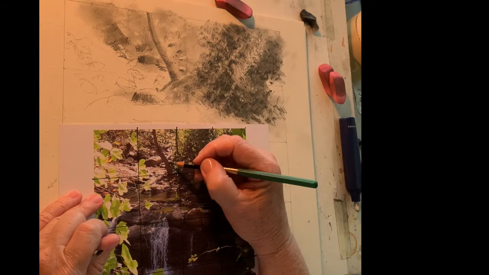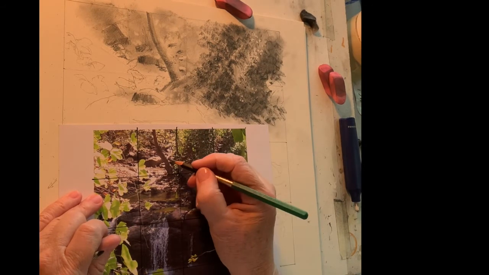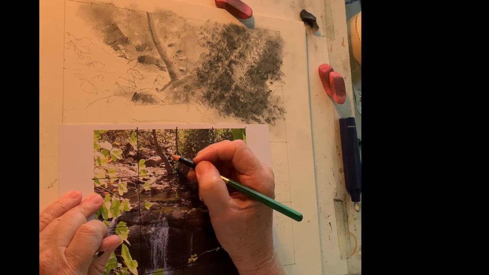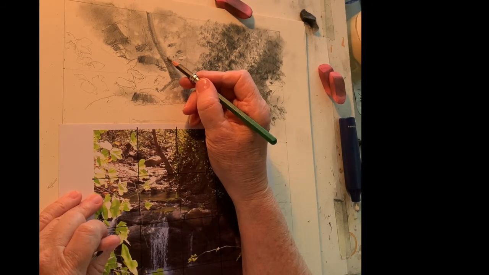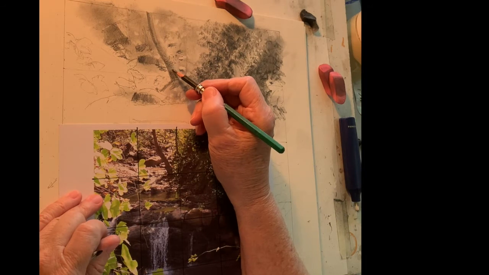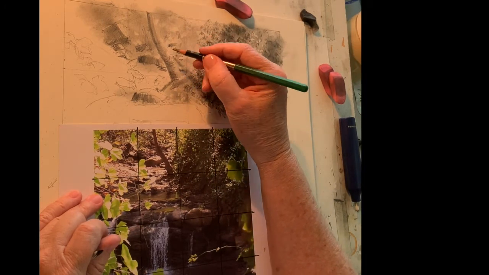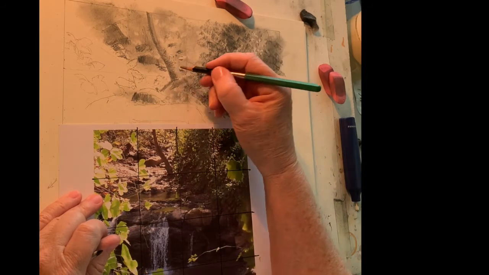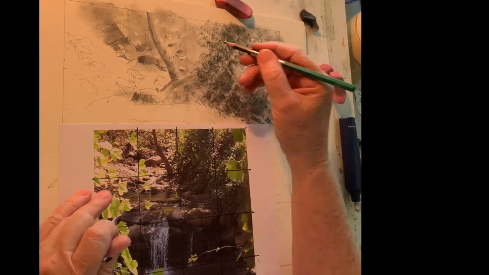This part of the tree right here, the light is not hitting very much right there. So there's branches that are creating shadows across this area. So it's not just a solid white line coming down that side. So I want to get that in there.